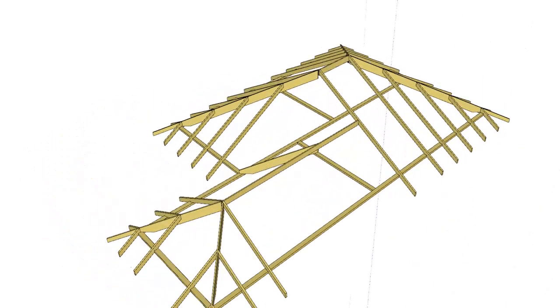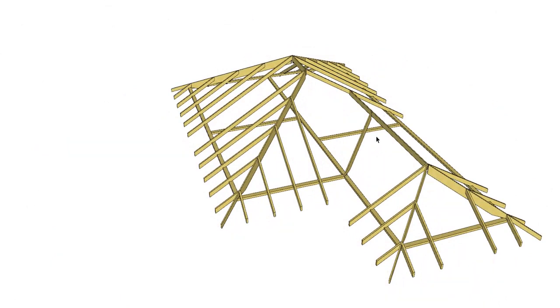So the valley is essentially the same as a hip, in that it intersects a corner, normally at 45 degrees on plan view. It has all the same angles and bevels as a hip. However, it's just used on an internal corner rather than an external corner.